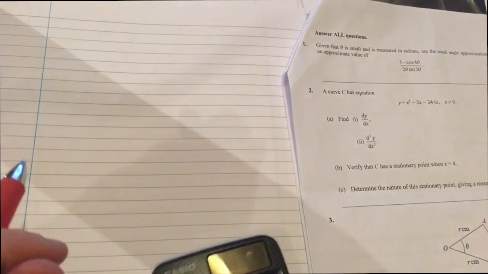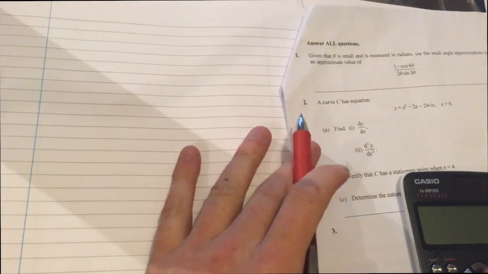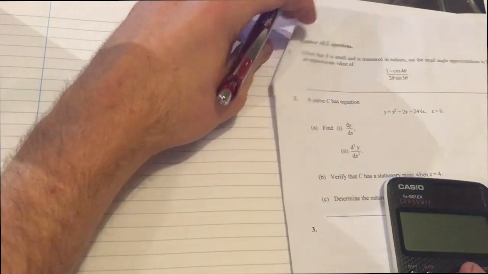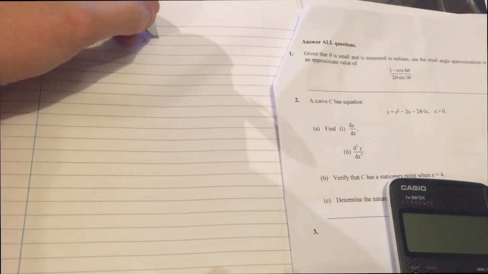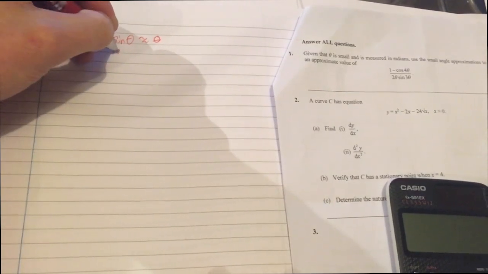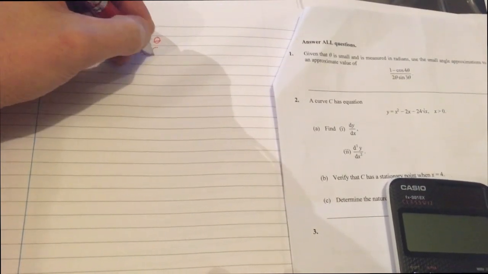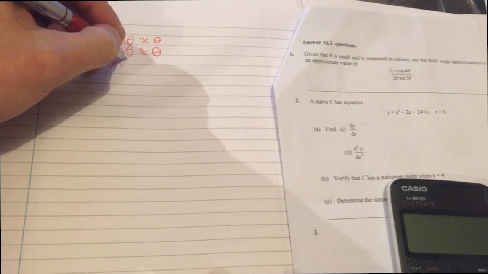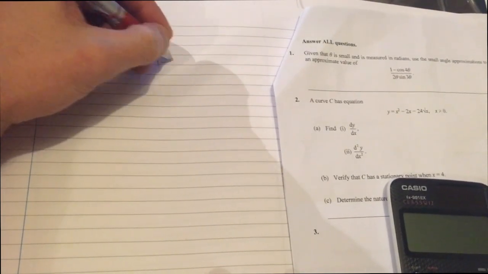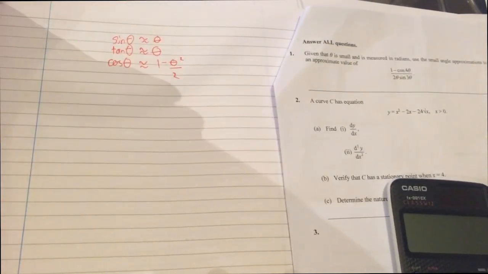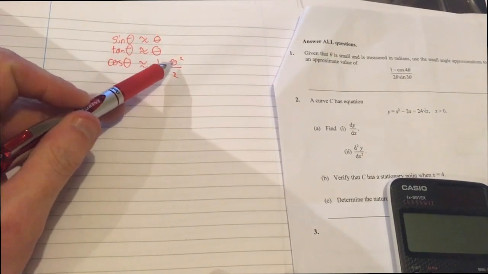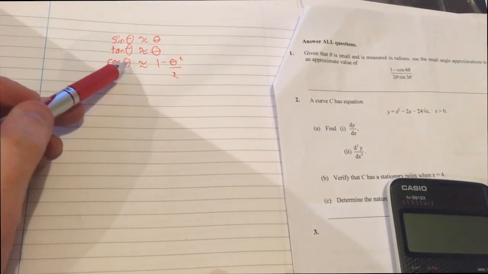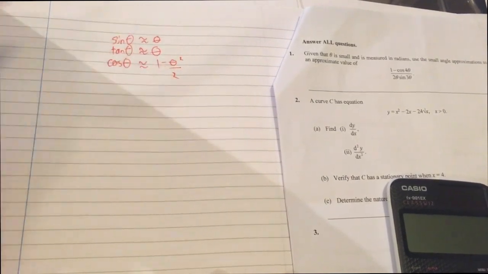Alright, so let's work through the A2 mock then. Question 1 is all about small angle formulae. If I write those down first, we've got sine theta approximates to theta, tan theta also approximates to theta, and cos theta approximates to 1 minus theta squared over 2. What a lot of you got wrong was writing cos theta as 1 minus theta squared. Whatever the angle is here, it has to be squared here.